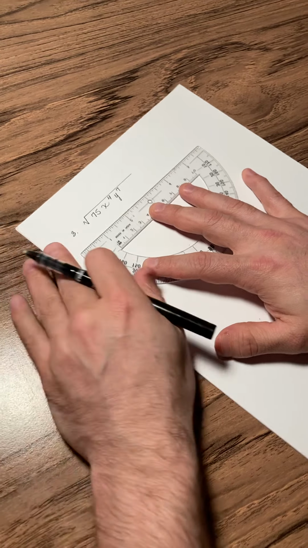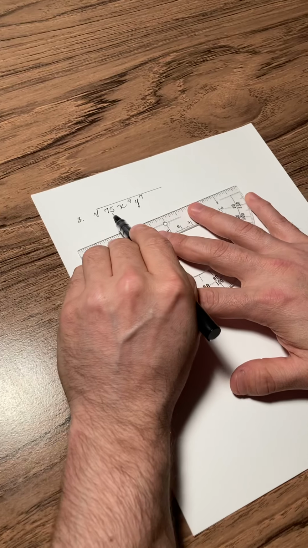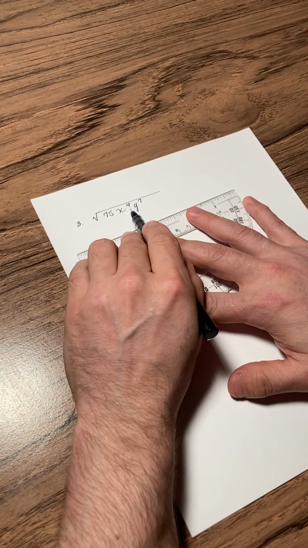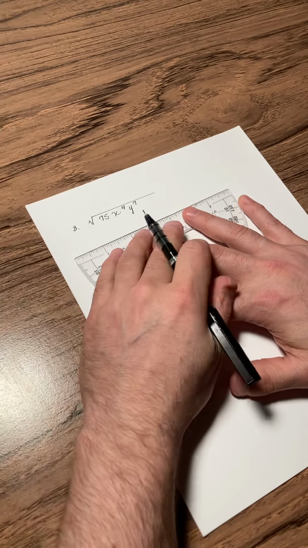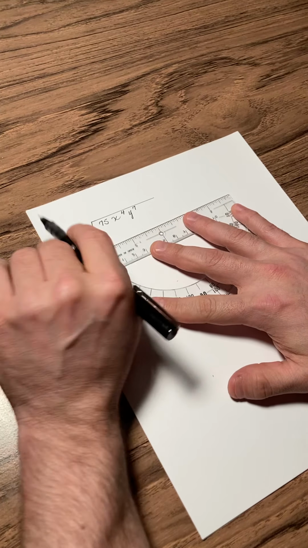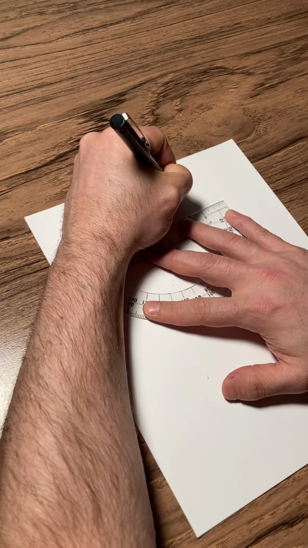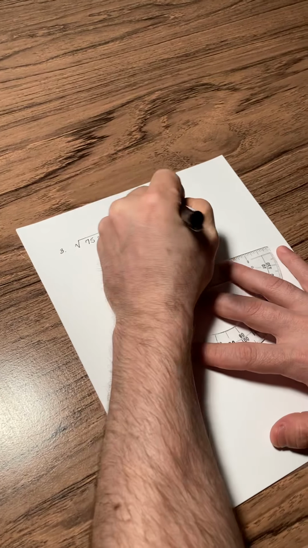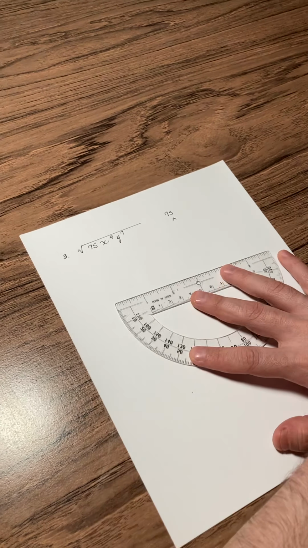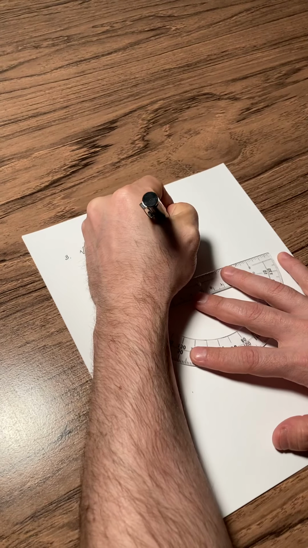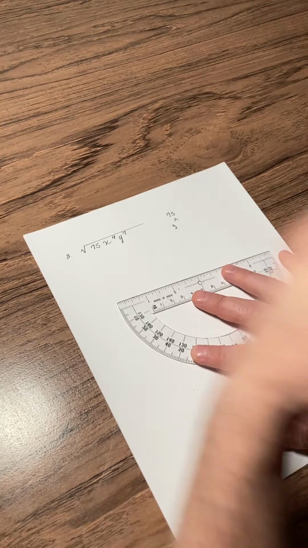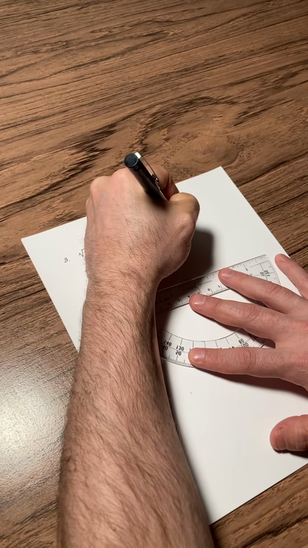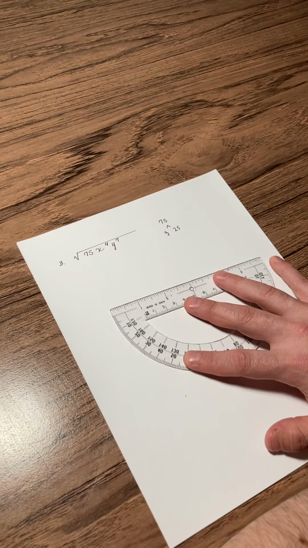Okay, Ethan, so what we're looking at here is the square root of 75 times x to the fourth, y to the seventh. Okay, so before we begin to simplify this radical, we need to prime factor 75. And because 75 is an odd number, the first and smallest prime factor will be 3. And so now you have to divide 75 by 3. And so the cofactor for 3 would be 25.